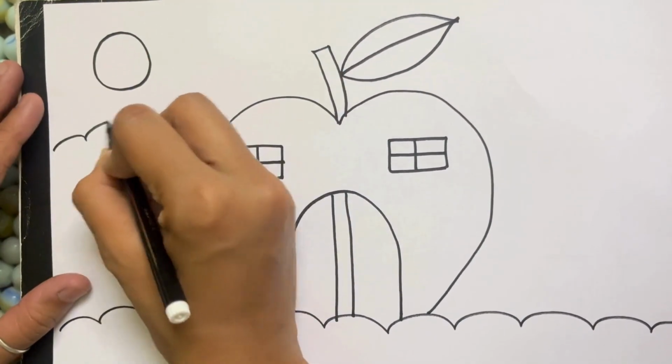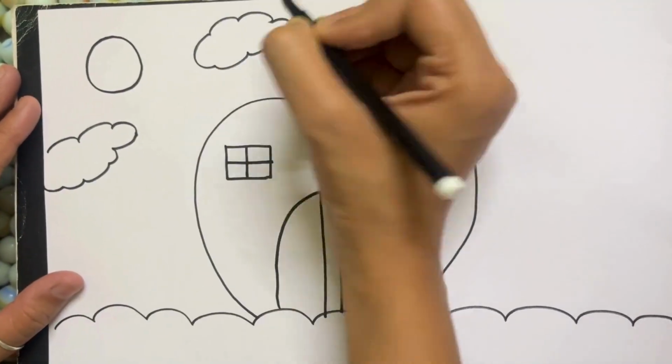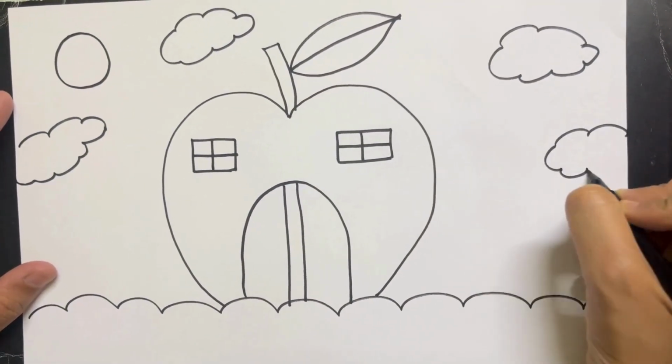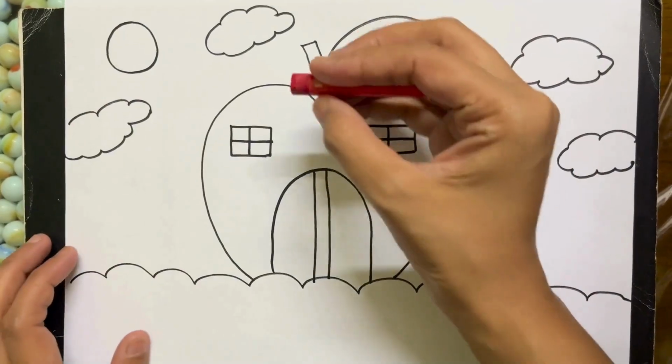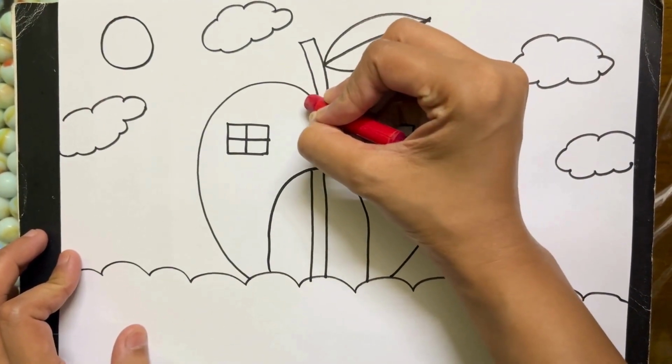Now let's add the sun and the clouds. See, we have drawn the scenery in just 1 or 2 minutes. Now, how will you color it?